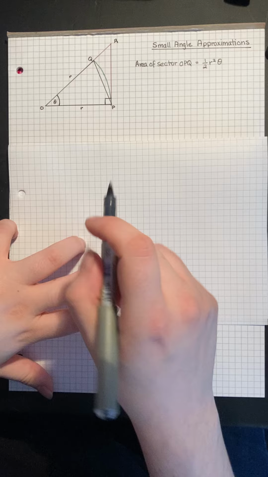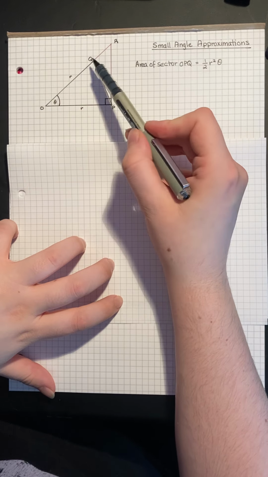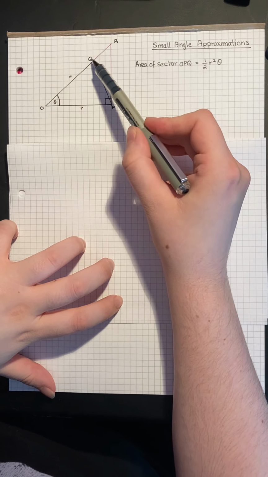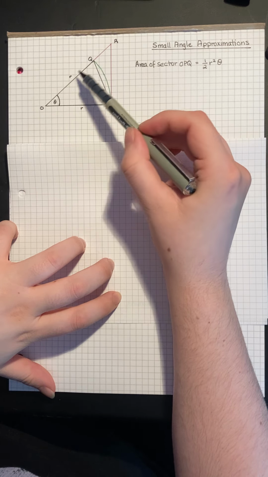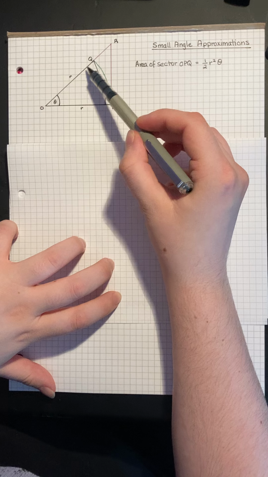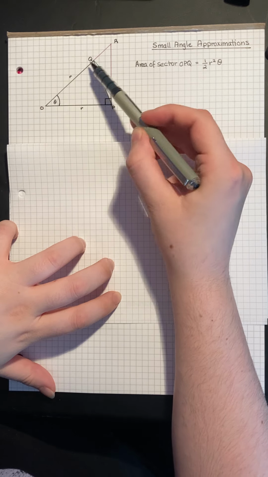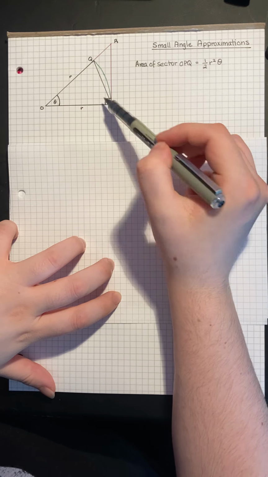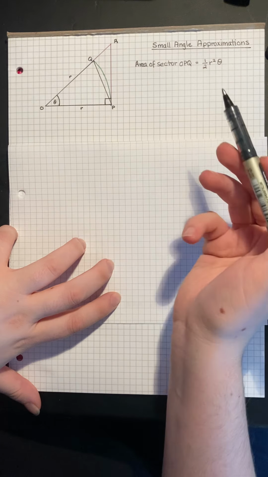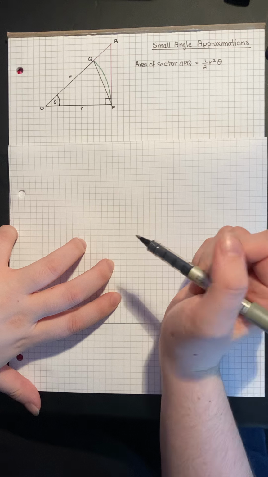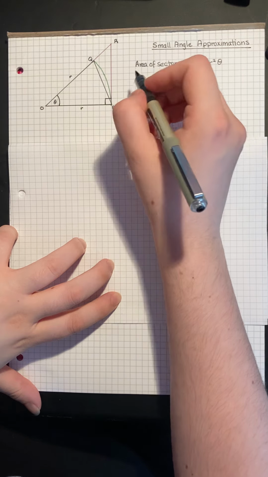Now if I draw a straight line, a chord of that circle from Q to P, I've created an isosceles triangle with the same lengths OQ and OP. We don't know the length of QP, but we do know this angle theta, so we can work out the area of that triangle.